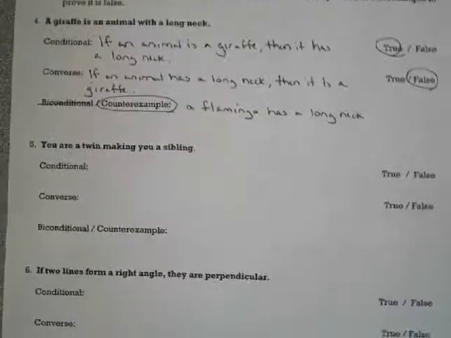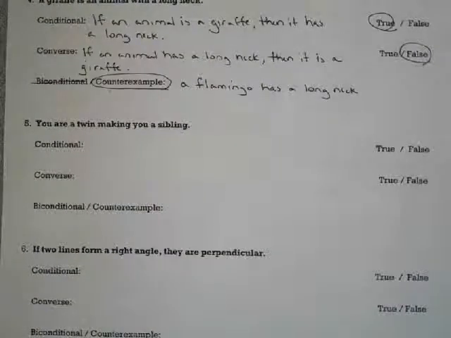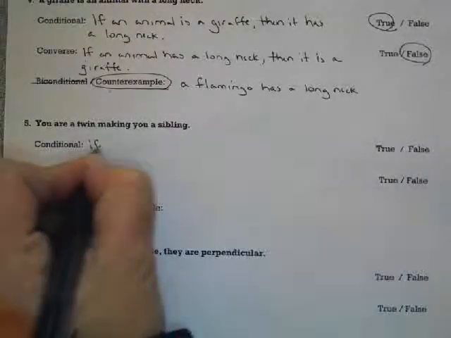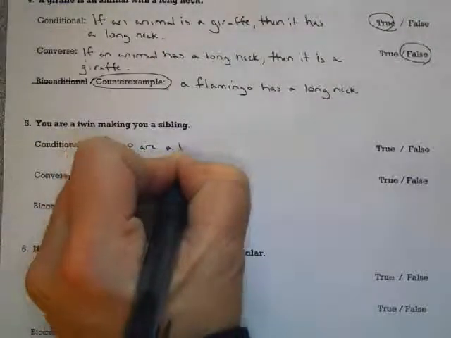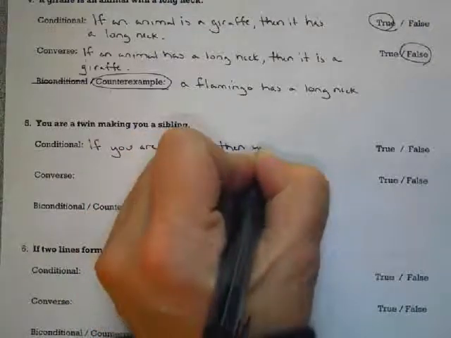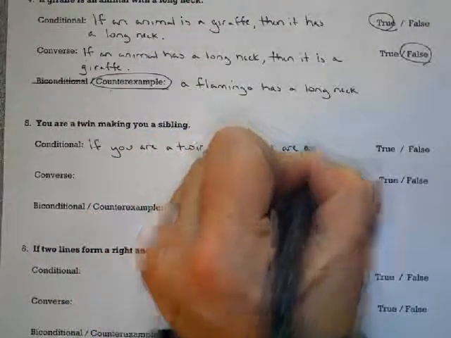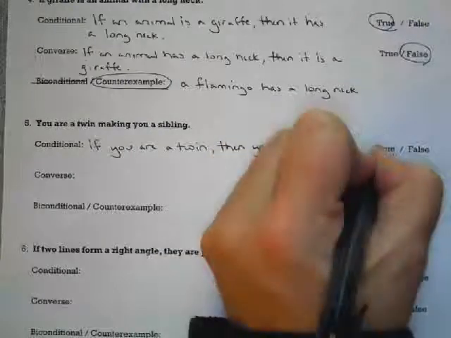So for number 5, you are a twin, making you a sibling. If you are a twin, then you are a sibling. And that's true, because if you're a twin, you'd have a brother or sister identical to you.